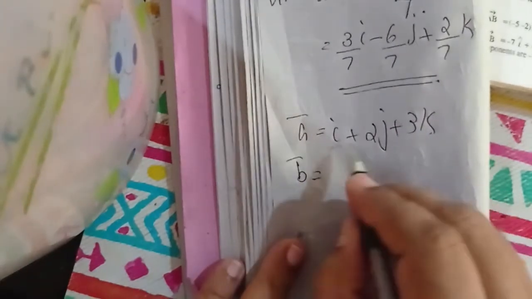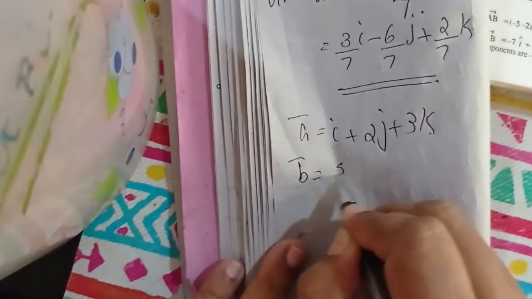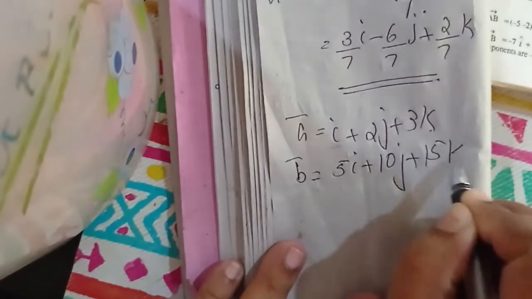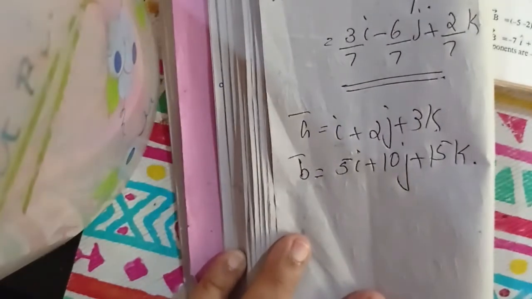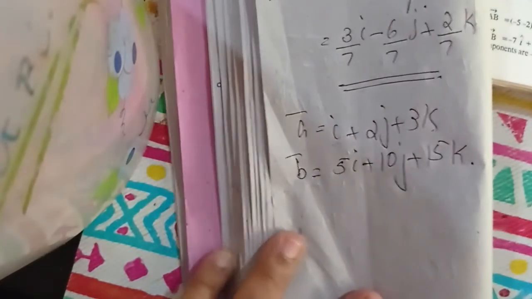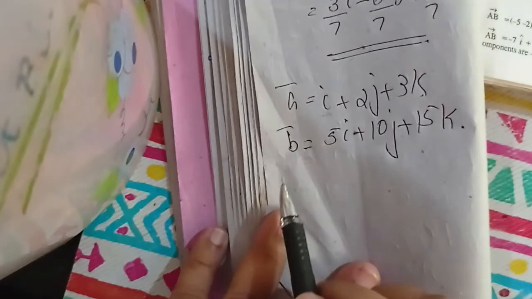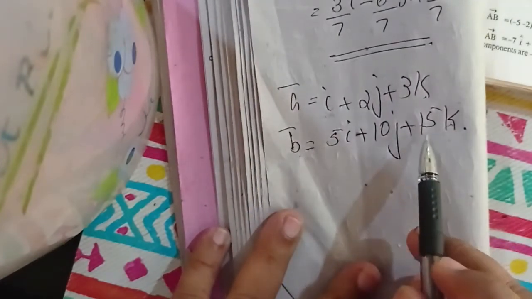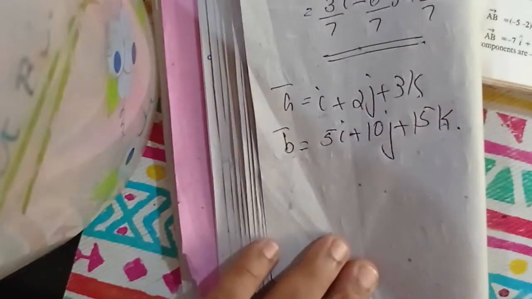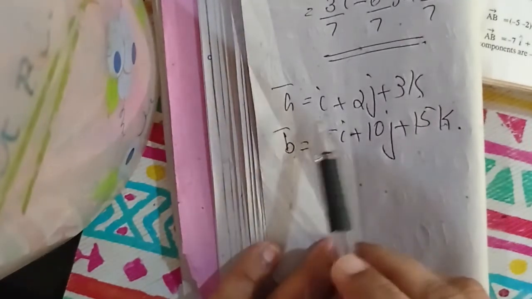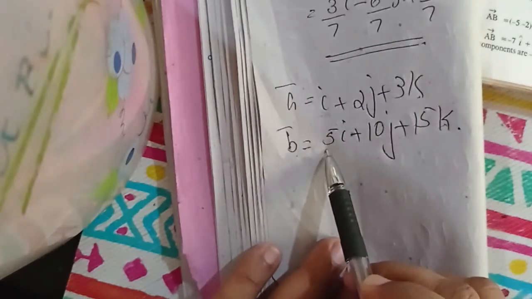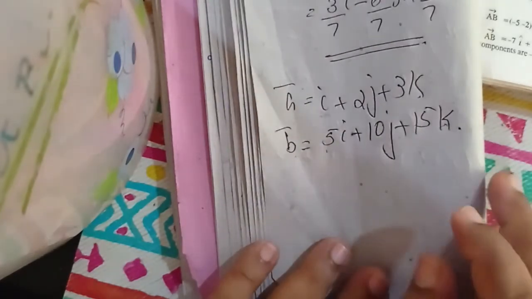You can multiply it by 5. Then what is the answer? 5i plus 10j plus 15k. Multiply by 5 or by 2 or by 3. Then A and B are two vectors having the same direction. Understand? To write vectors having the same direction, you write any vector, then multiply by 2 or 3, 5, 4, any number.